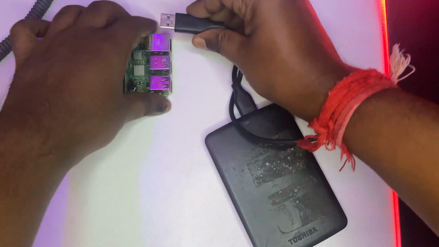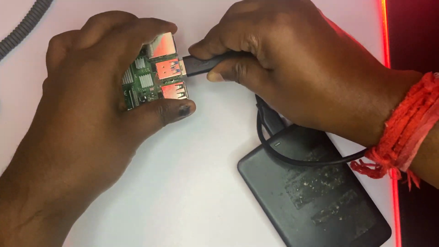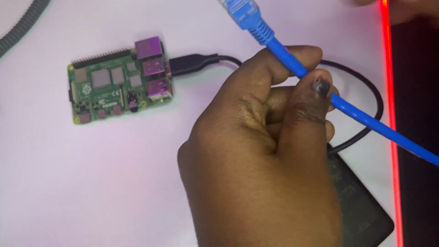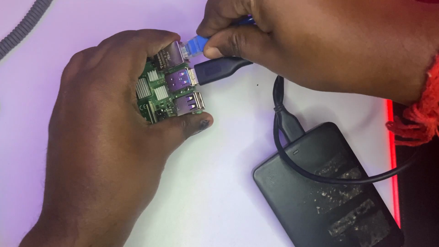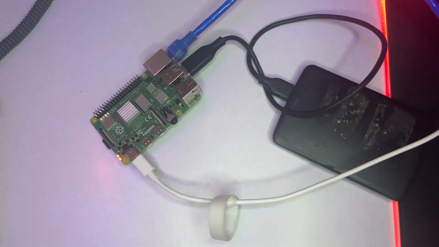Let's connect the external hard disk with Pi. Make sure to connect it on USB 3 port. Connect the Ethernet cable. Plug the USB-C cable to power the Pi. Wait for some time to completely boot up.